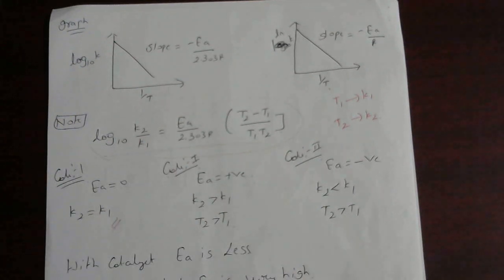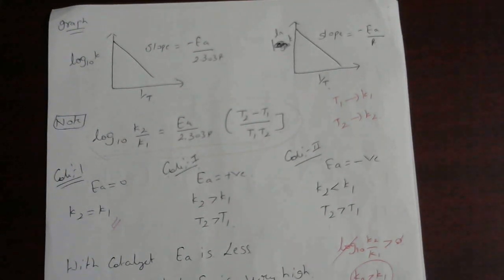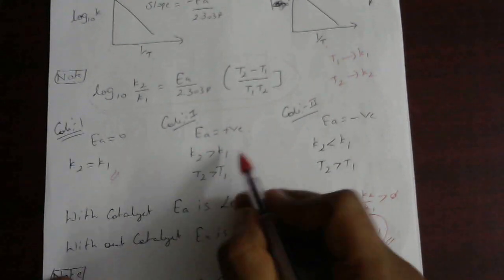Okay. Let me do it here. Log to the base 10 K2 divided by K1 will be greater than 0. This 0 is nothing but log to the base 1. So log will be getting cancelled. So you will be getting K2 greater than K1. Clear? You will be getting K2 divided by K1. That is what I have written here.